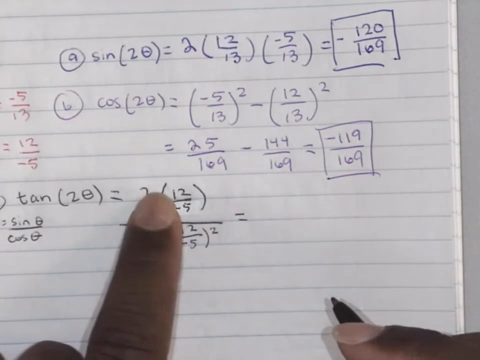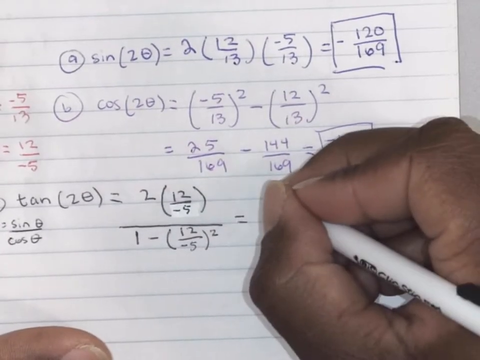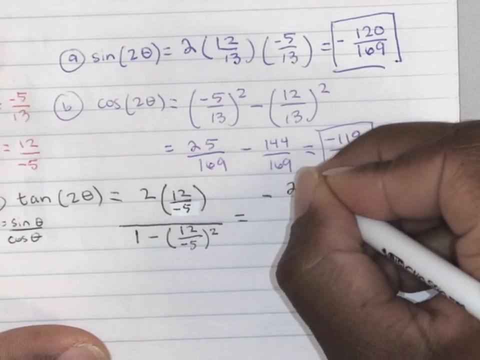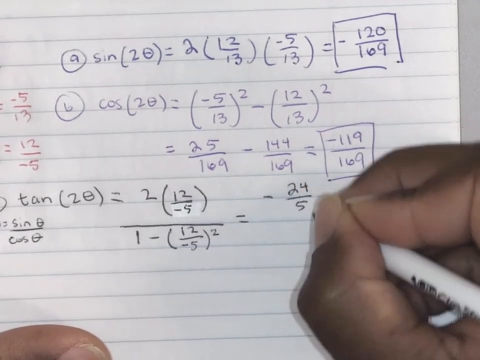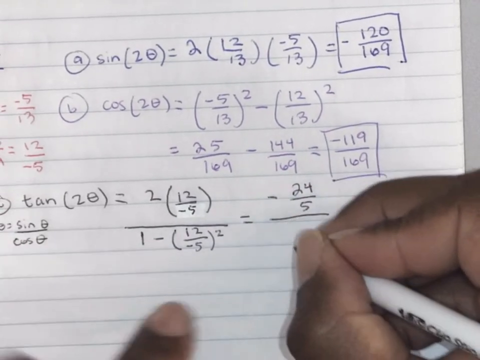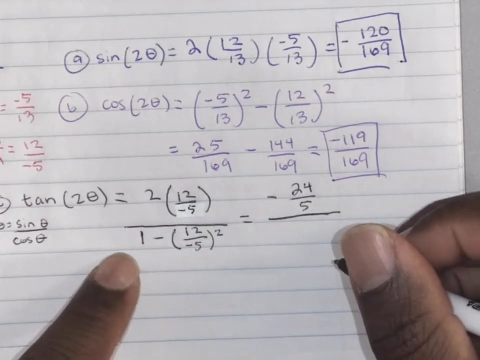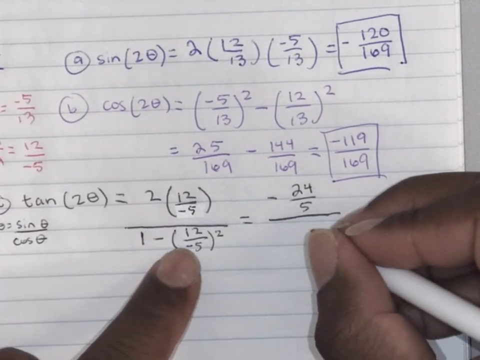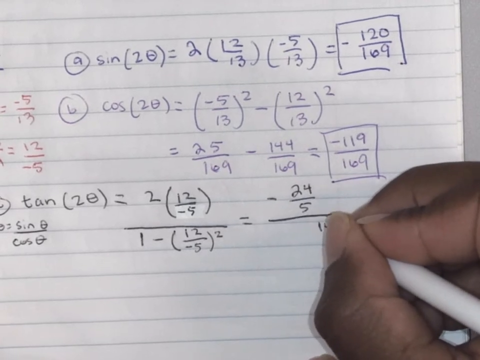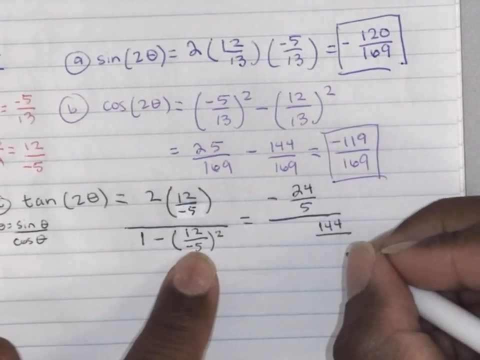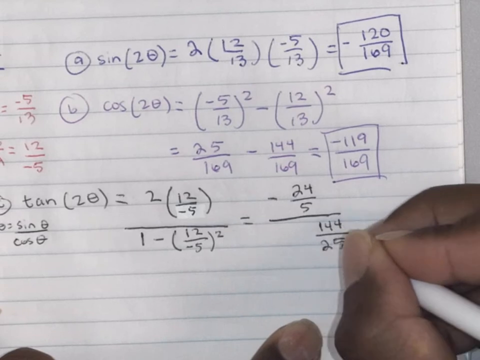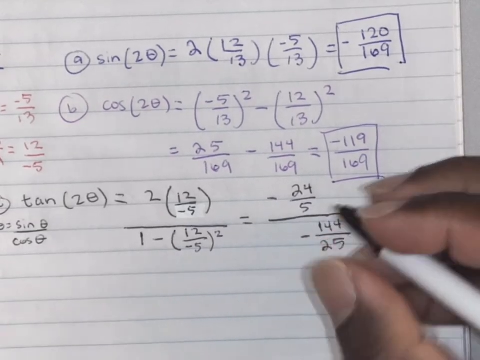All right, so I can multiply these two together to give me negative 24 over 5, divided by... let's do this right side first, and then we can convert 1 to have the same denominator. So 12 squared is 144 over -5 squared, which is 25. And then I'll subtract this from 1.